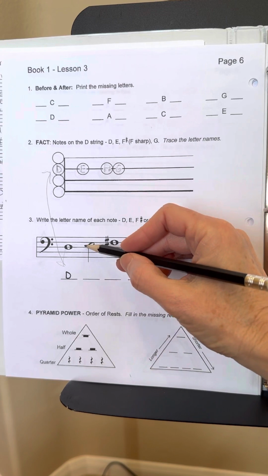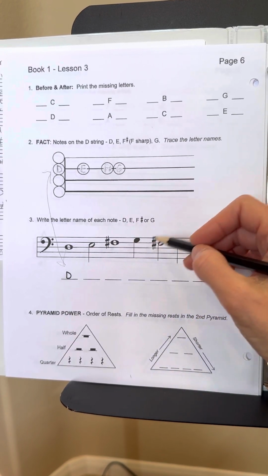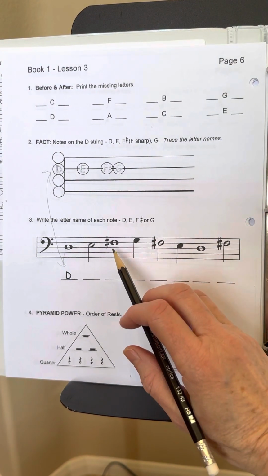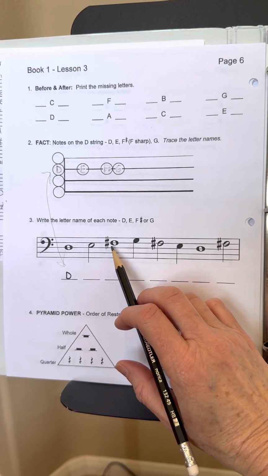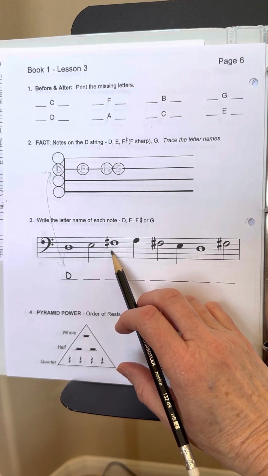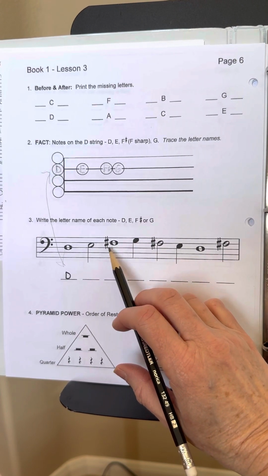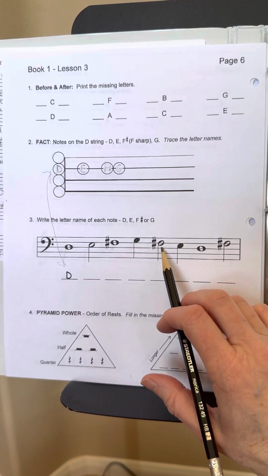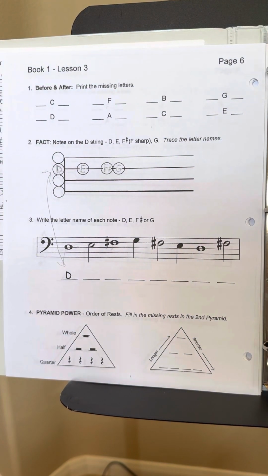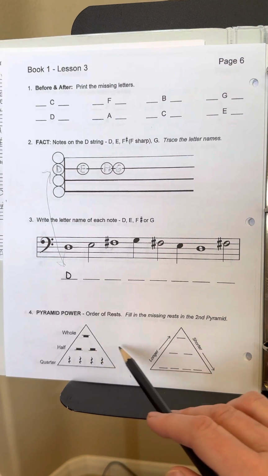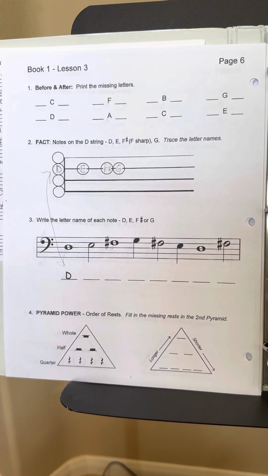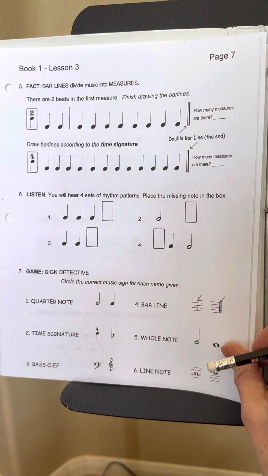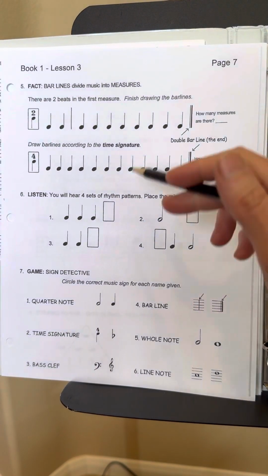Don't let it fool you that some of these are whole notes and half notes and quarter notes. It doesn't matter. It's still an F sharp, whether it's a quarter note or an eighth note or a whole note. This is just for pitches. They kind of put little different rhythm notes there just to kind of make you think. I think that's what they're doing. And then here's your pyramid power. And then the next page is exactly like the violin page that we just went over with the measures.